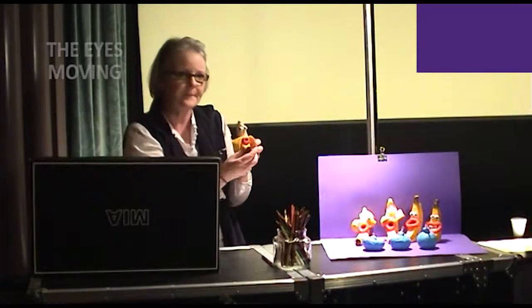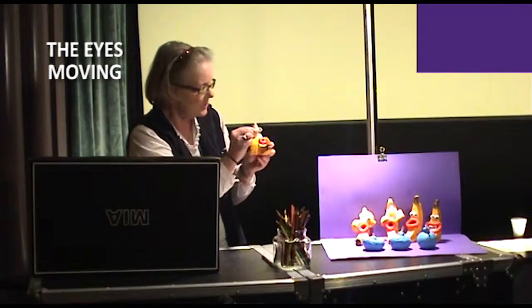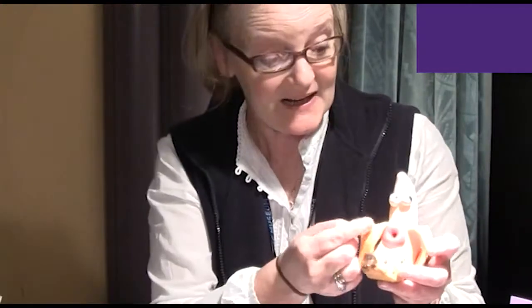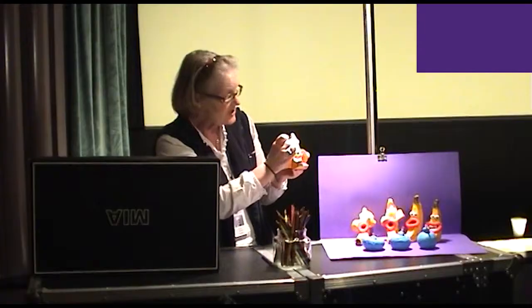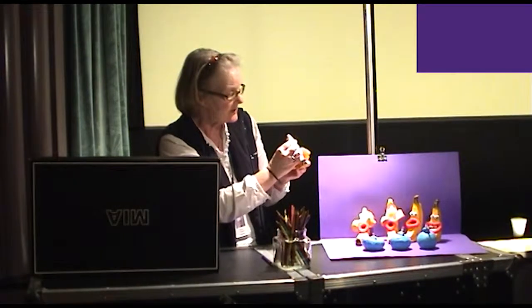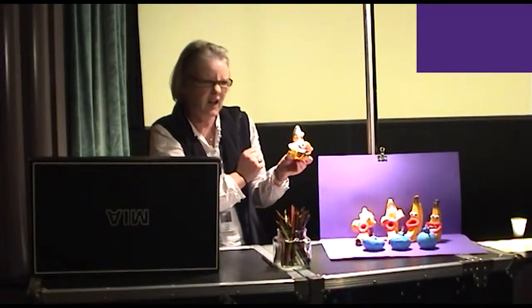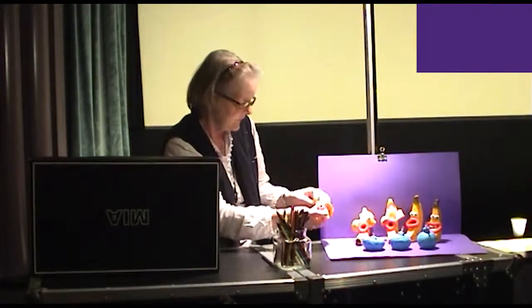Now, I've already told you that this is hard clay, and these guys have got hard clay eyes. Well, how do you think we got the eyes to move? Any ideas on that one? This is quite clever too. Look, this is just sticky black plastic, which I just move, and it makes it look as if the eyes are moving. That's quite clever too, isn't it? There we go.